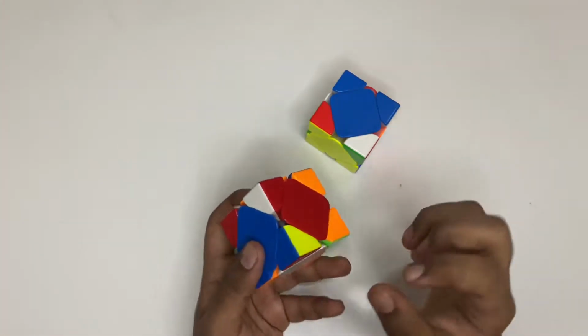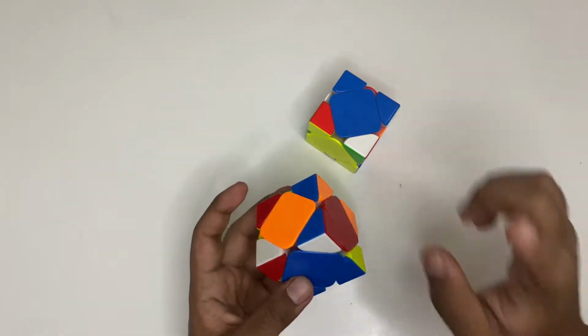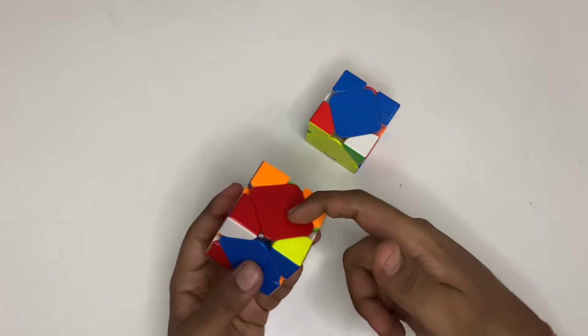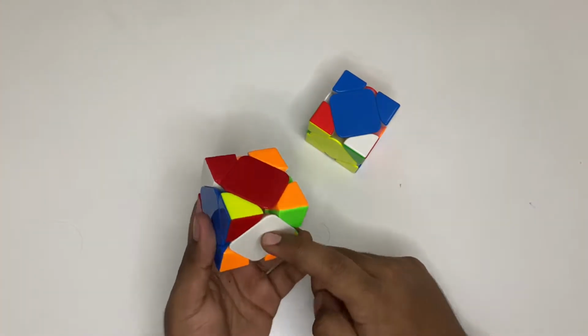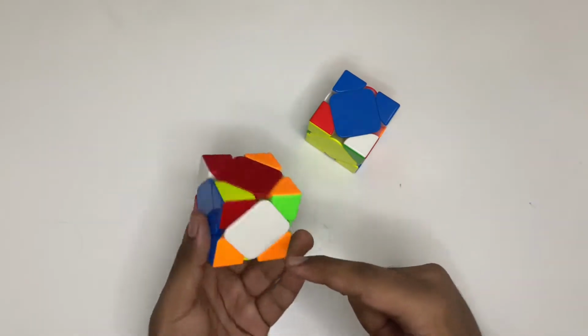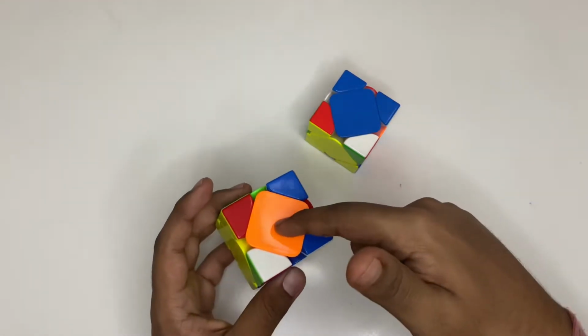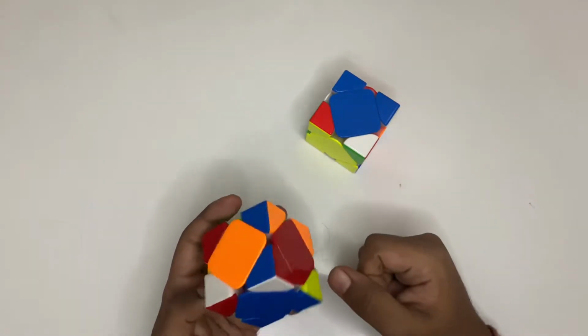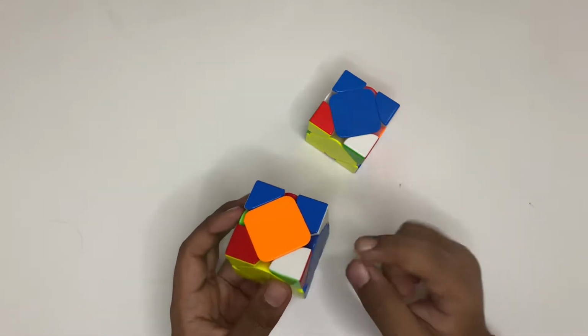Now, how does this get affected? That's the question I ask myself. I'm like, okay, first let's see centers. For centers, this comes up, this comes here, and this comes here. Perfect, no problem. Let's see again. This comes up, this comes here, and this comes here. It's a U-perm basically from this angle. Okay, next step, corners.